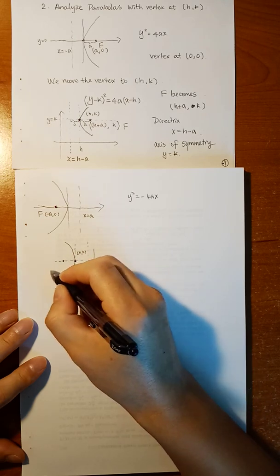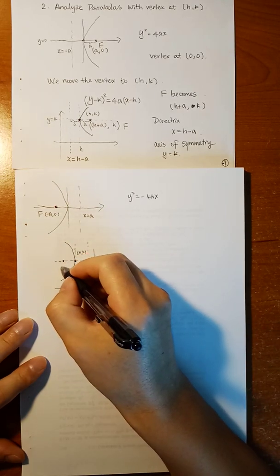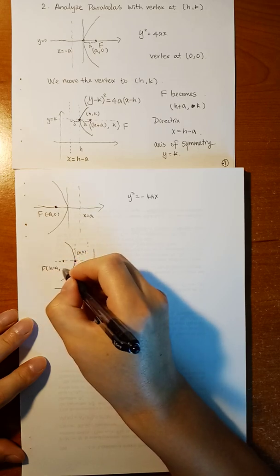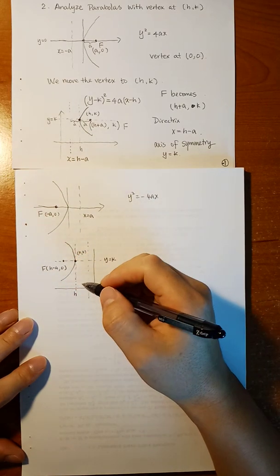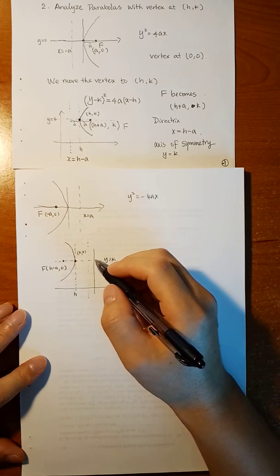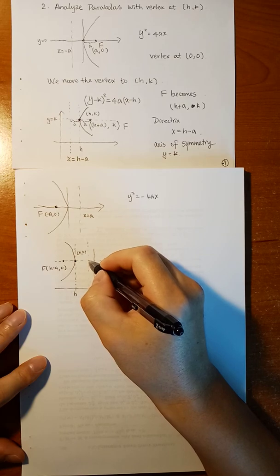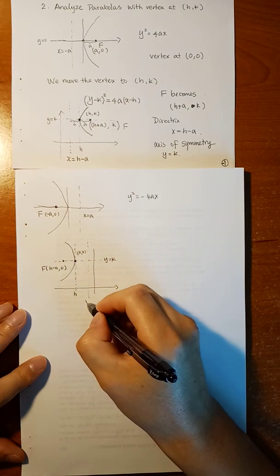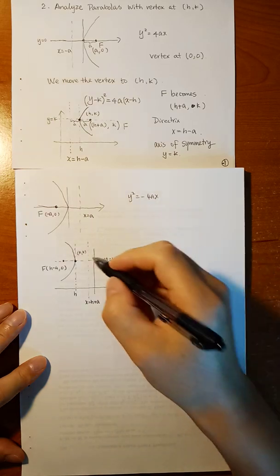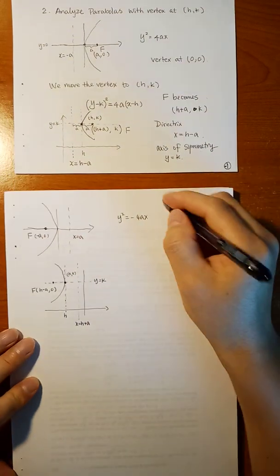So it's h minus a. And this place is h plus a.